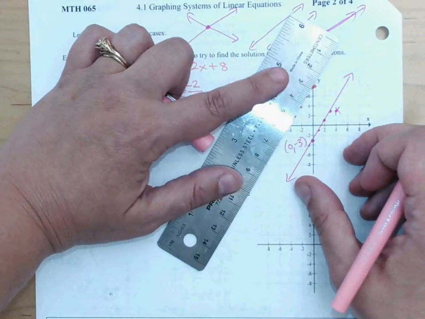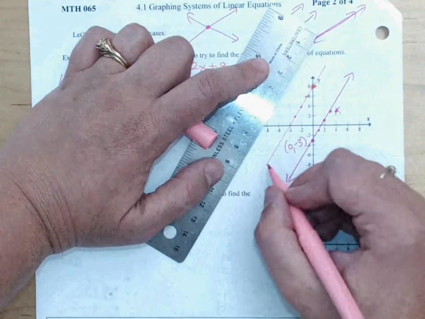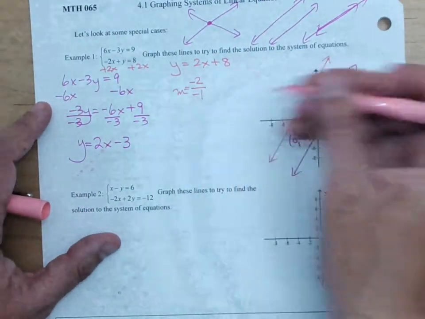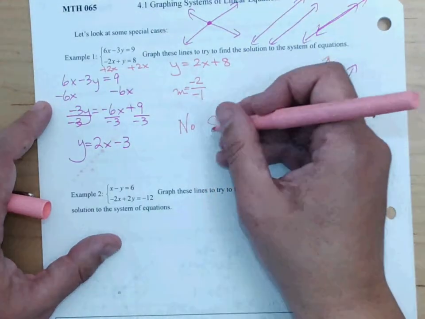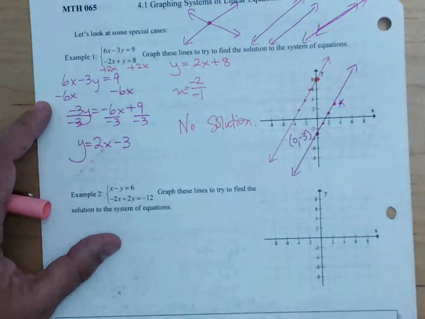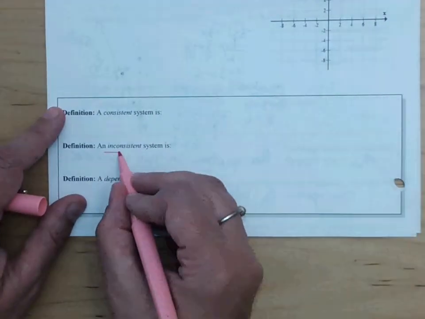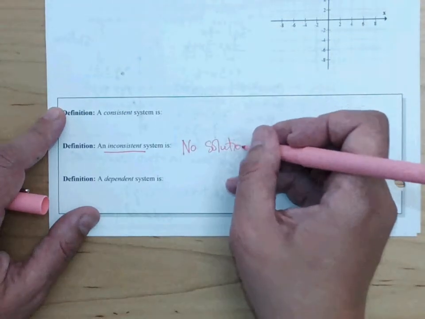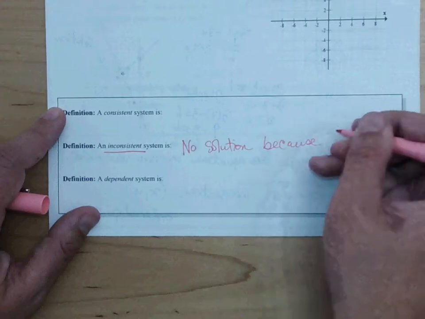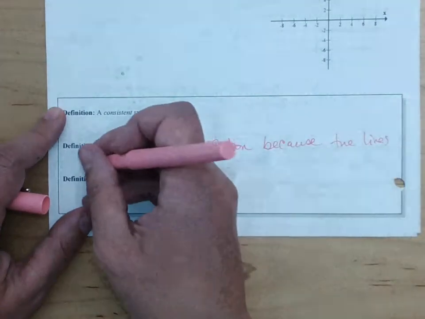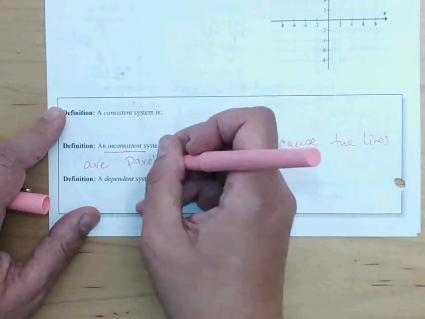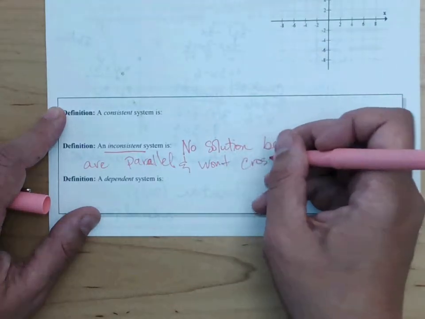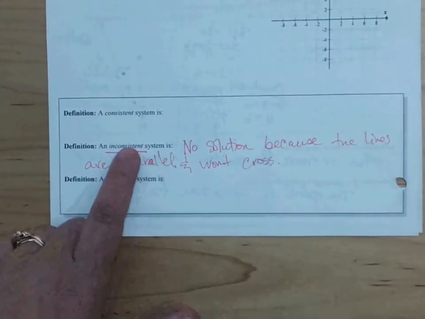And you'll see that, oh, what's going on here? These lines never cross because they're parallel. Parallel lines never cross, so since they're not going to cross, there is no solution. We have a special name for this. It's called inconsistent: no solution, because the lines are parallel and won't cross.